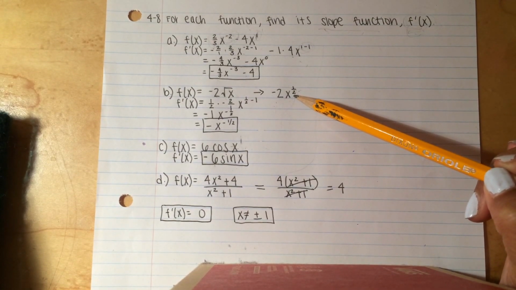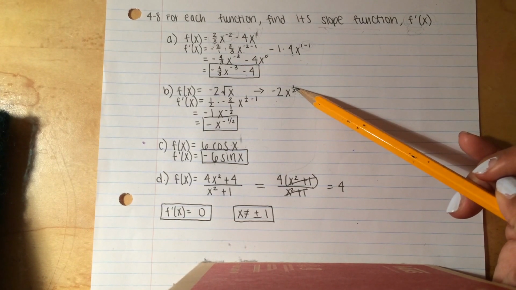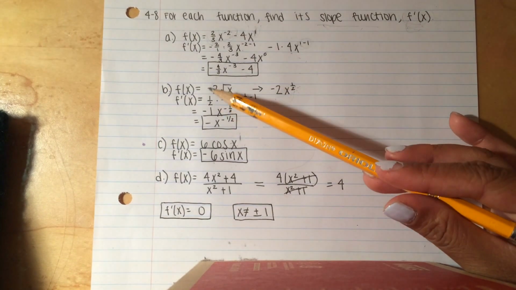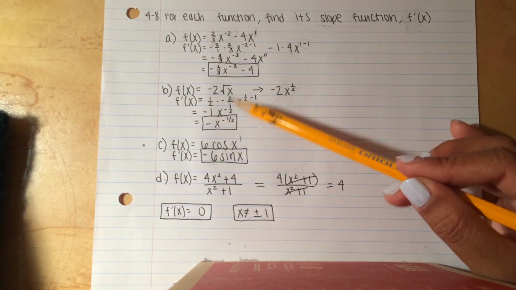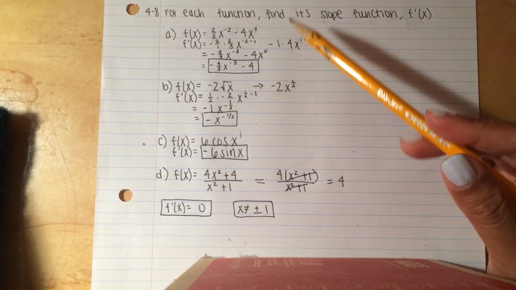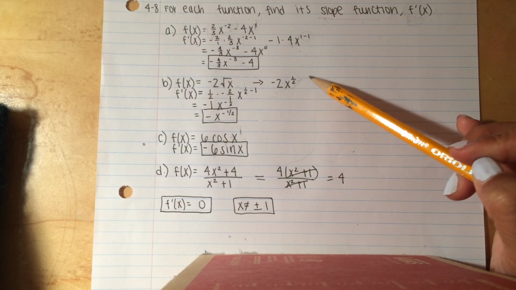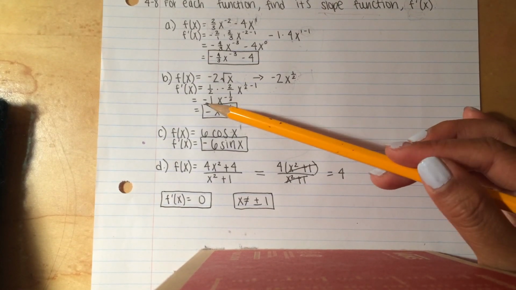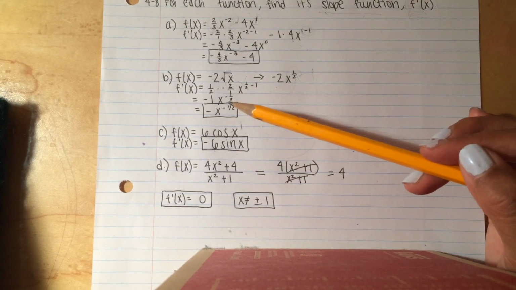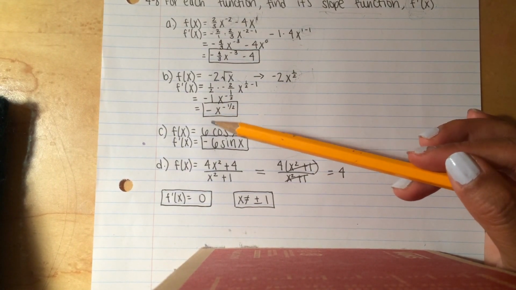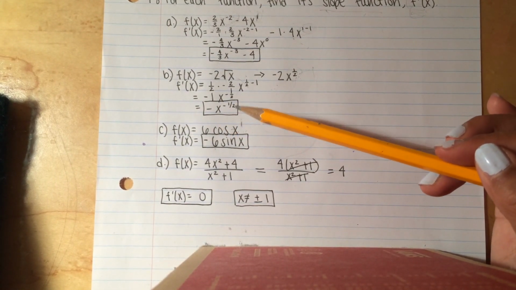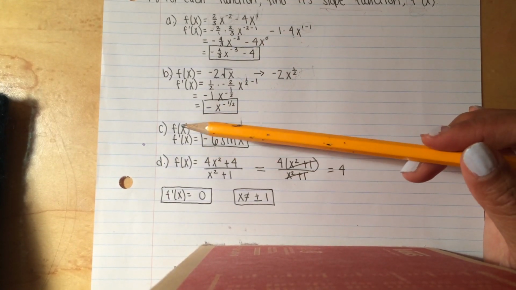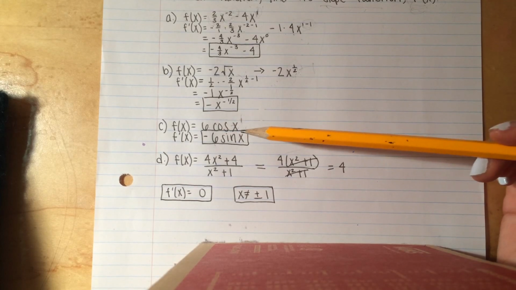And again, I used the power rule, so I used the exponent and multiplied it by the coefficient, so it's 1/2 times negative 2x, and then you take the exponent and subtract 1, so it becomes negative 1x to the negative 1/2 power, and that can be simplified as negative x to the negative 1/2 power, and that's for B.